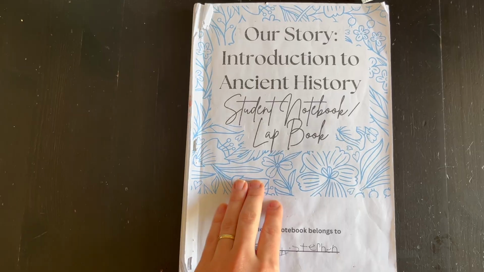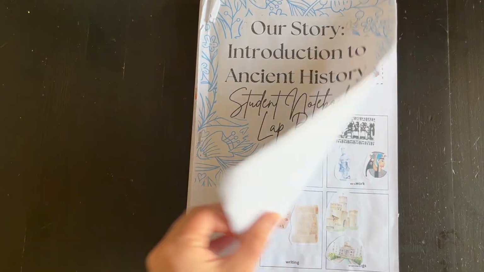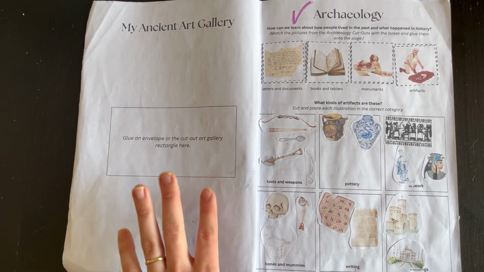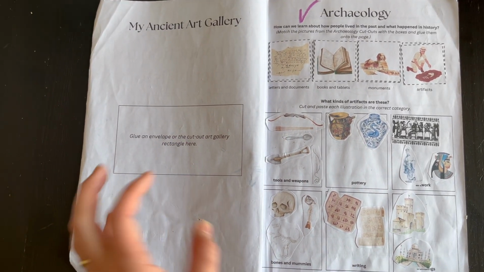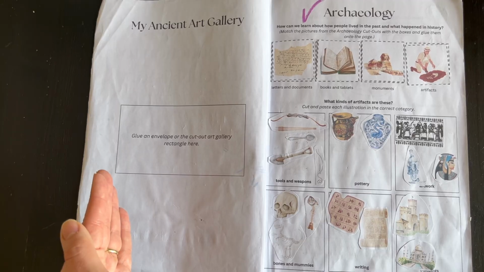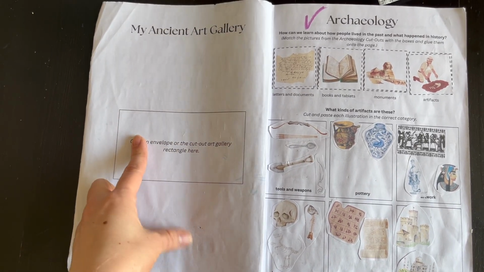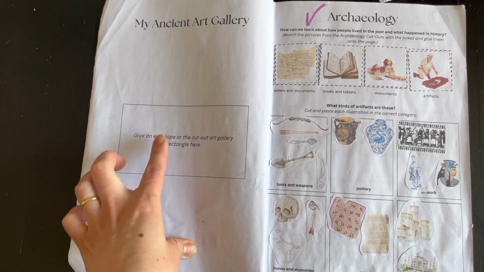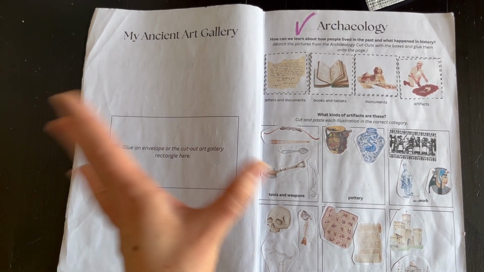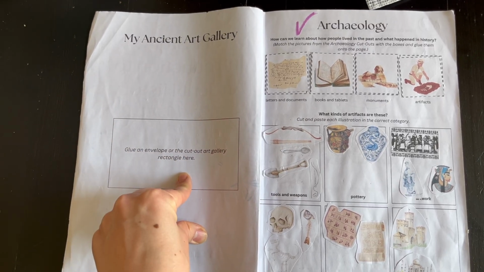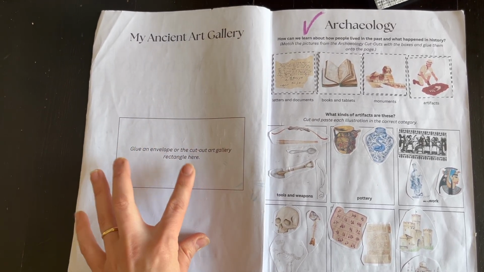So let's have a look inside, and I'll just go through this, not super detailed, but giving you a little bit of information about the pages and what's kind of being accomplished there, letting you see how it can be put together. This page is optional. There are two different types of art prints included in the program. One is small and the other is a regular size. You can use the small ones and have your student collect them throughout the program and put them in an envelope that you would glue here.